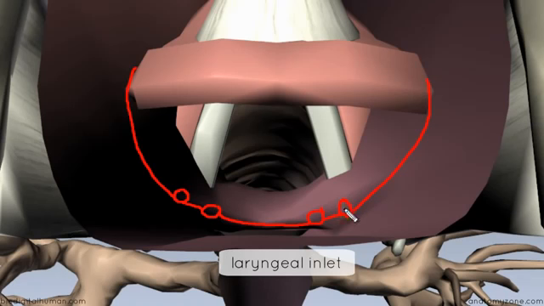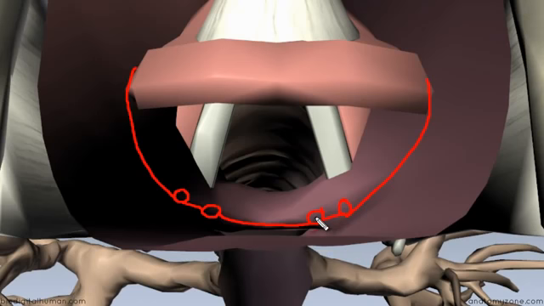So the first one is the cuneiform cartilage, and the second one is a tubercle marking the position of the corniculate cartilage sitting on top of the arytenoid cartilage. And then you've got this posterior border formed between a fold of mucosa which sits between the two arytenoid cartilages.